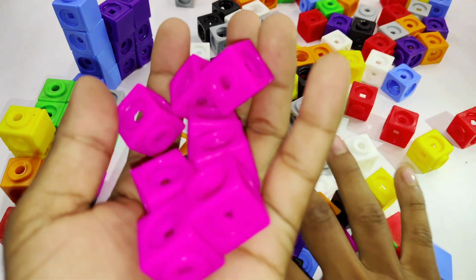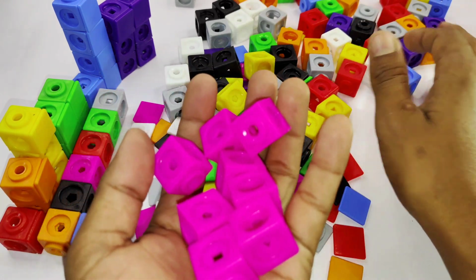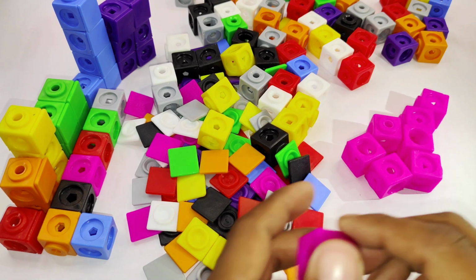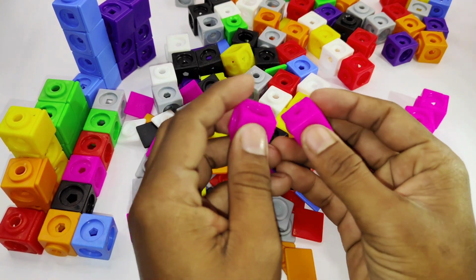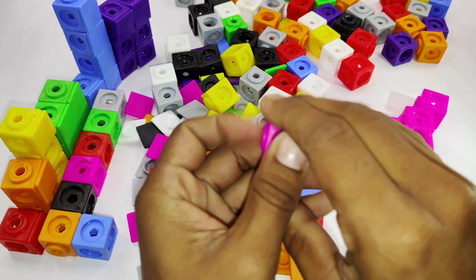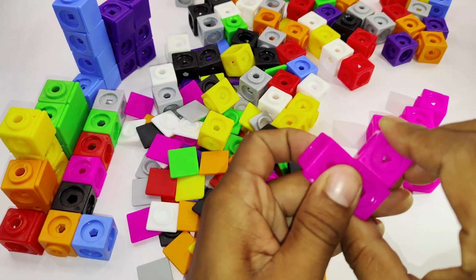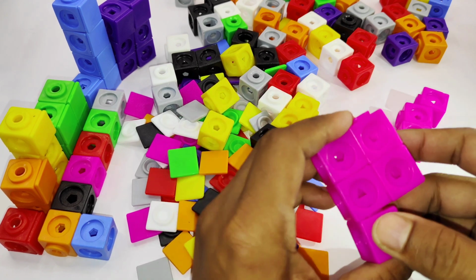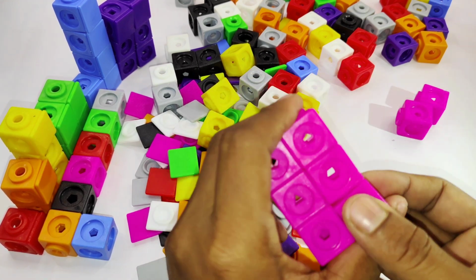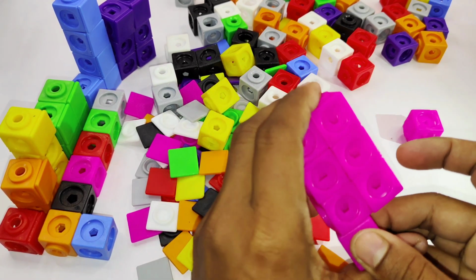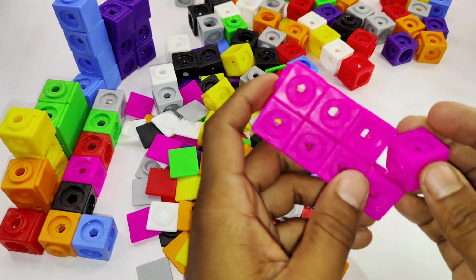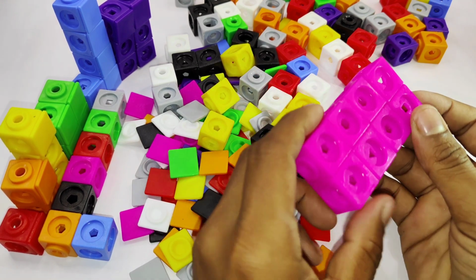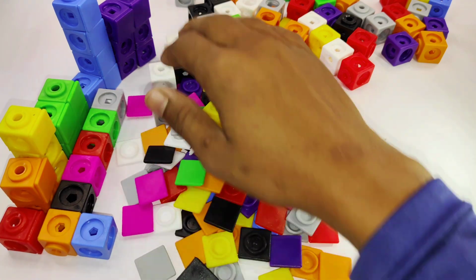Let's make number blocks 8. This is number blocks 8.